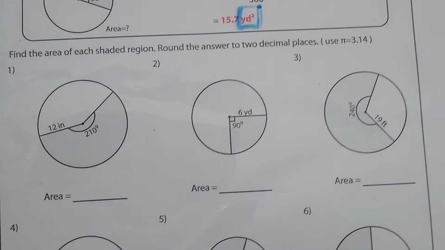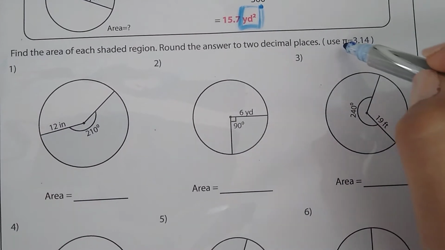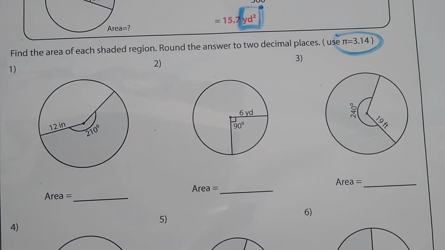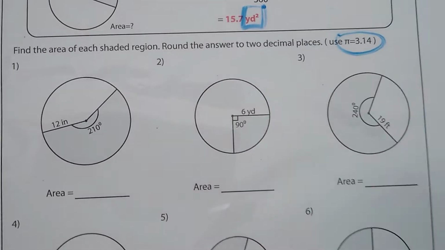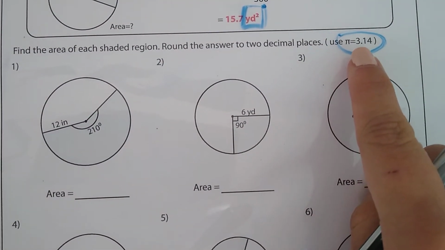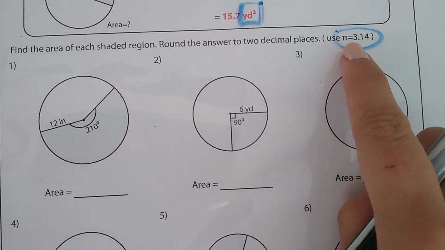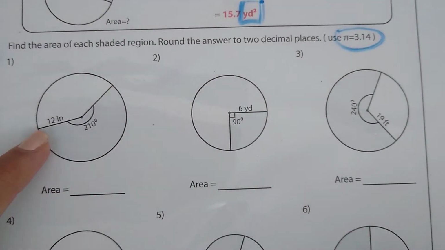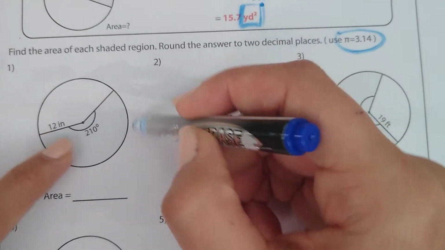So we have finding the area of each shaded region, rounded to the nearest 2 decimal places. And then instead of using pi, they want us to use 3.14. However, be aware of this. In some other examples, they might be asking you to be as accurate as possible. So in our calculator, we'd actually be using the pi button. Okay, so here we're going to go ahead and solve for the number 1. We have, again, the central angle, which is 210.